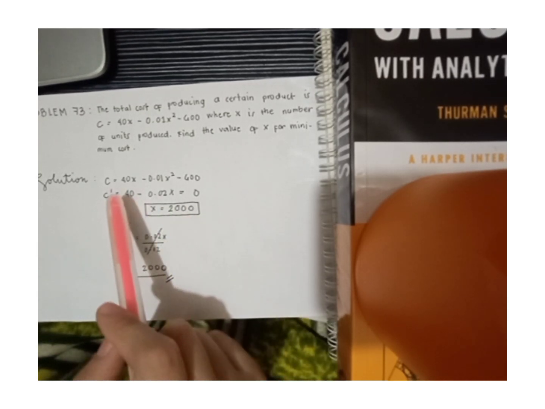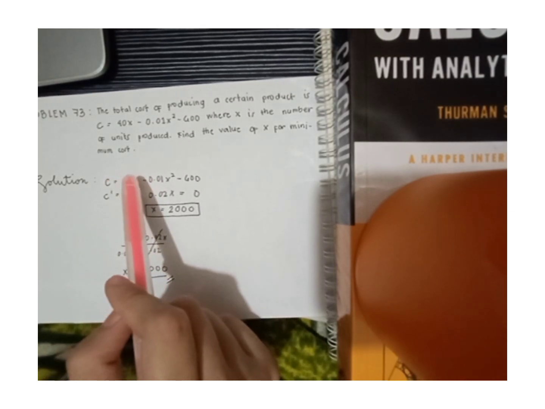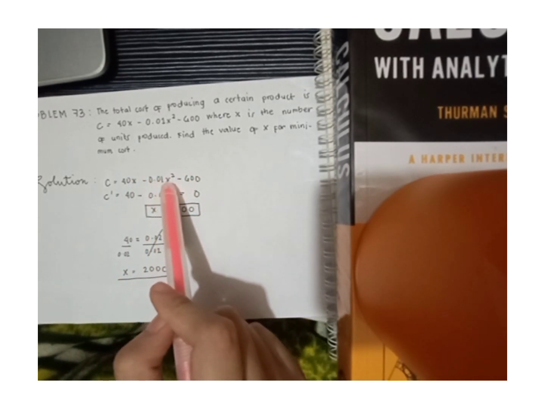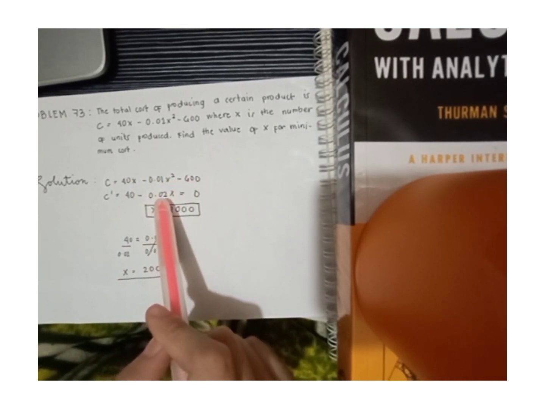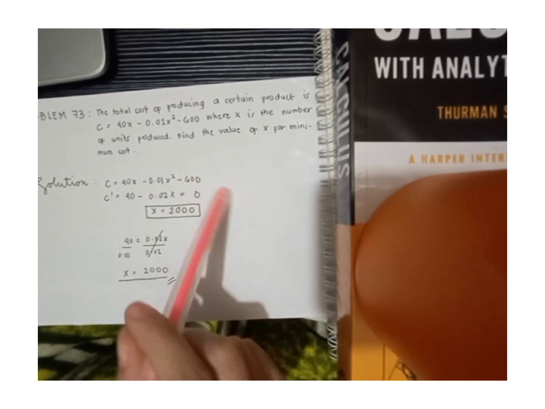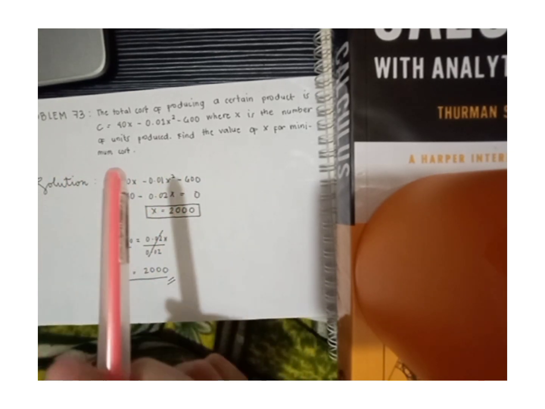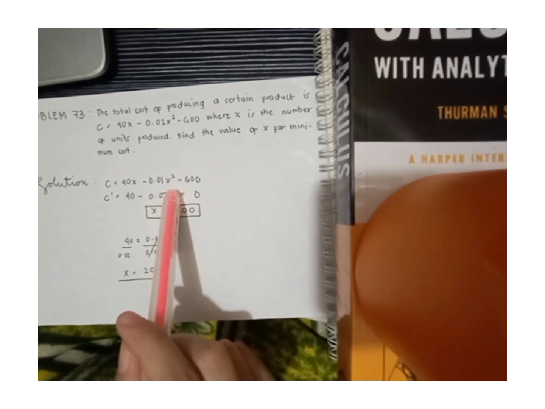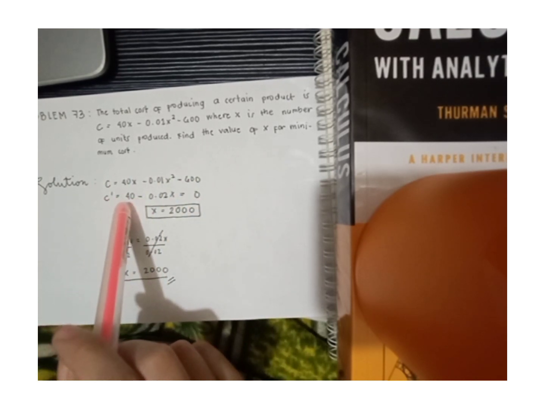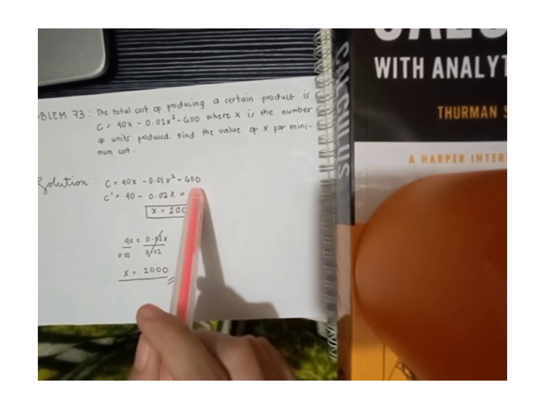And we all know that the derivative of 40x is 40, since the derivative of x is 1, and the derivative of -0.01x² is -0.02x, and the derivative of 600 is 0 because it is a constant. Remember the constant rule: the derivative of any constant number is equal to 0. So C prime is equal to 40 - 0.02x.